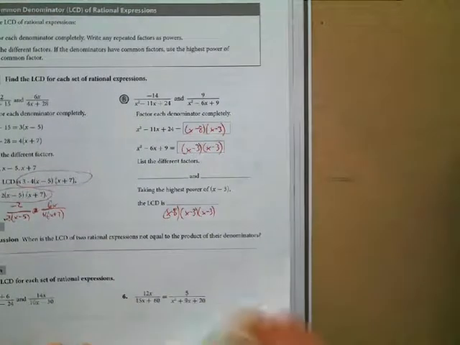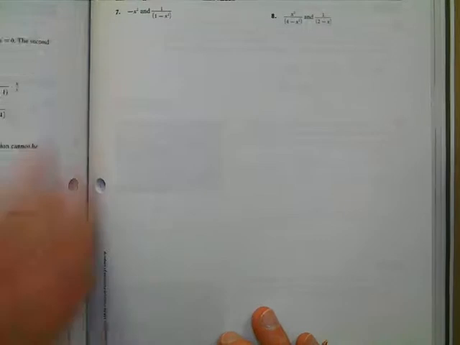So let's actually get to a problem where we're actually going to try and add these things. Okay, let's see here. Oh, question, AJ? Sure. Go ahead.